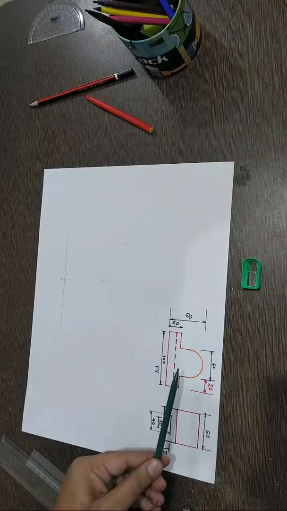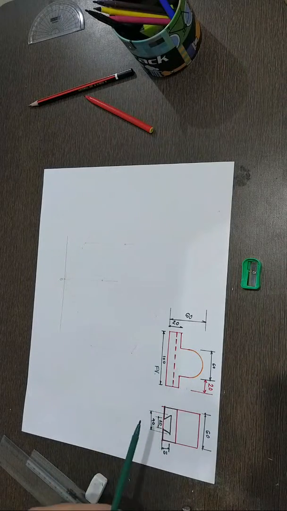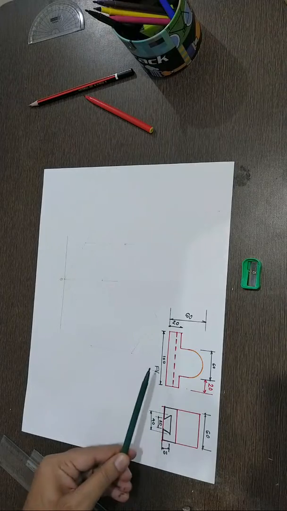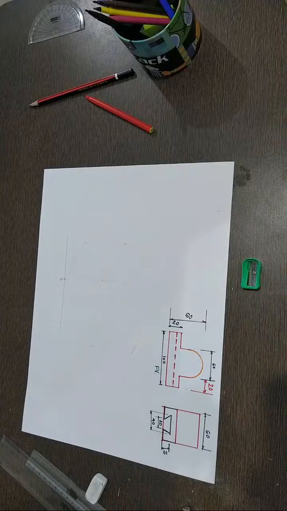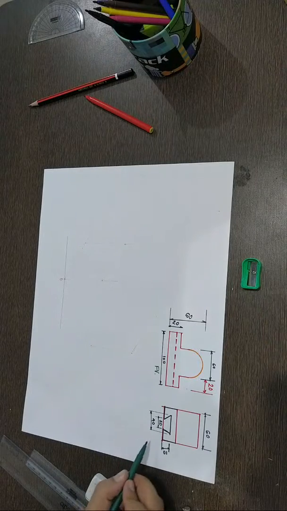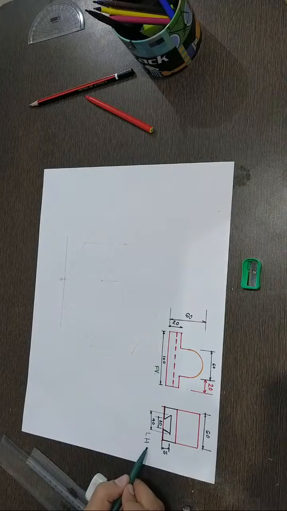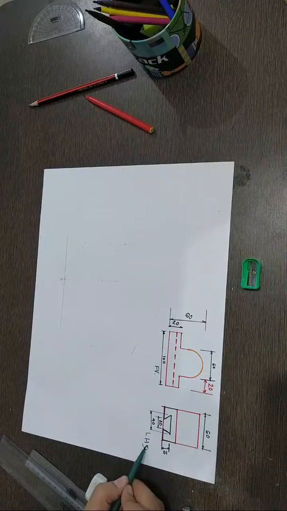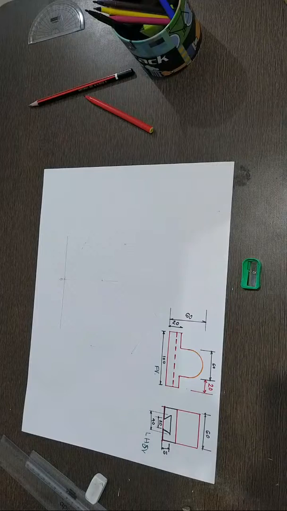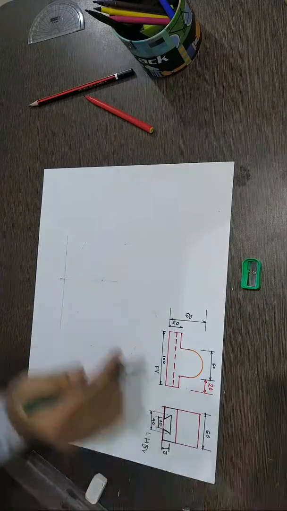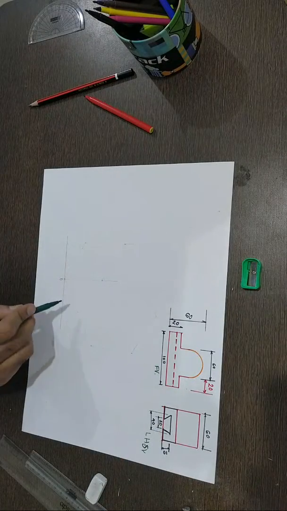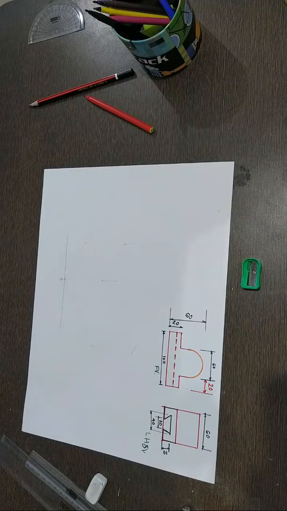Can you think where this circular feature is located and how? As this is the front view, which side view is it? Of course, this is a left hand side view, because it is drawn on the right side of the front view. As it is a left hand side view, this surface should be visible when you look from the left. I have drawn this surface already to save the time of this video discussion.